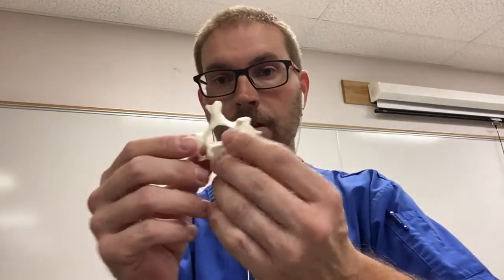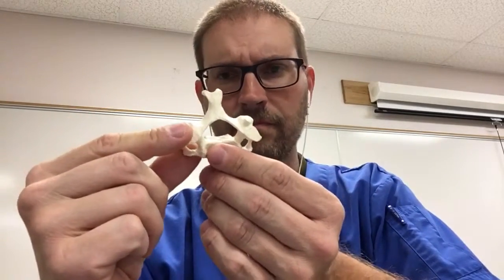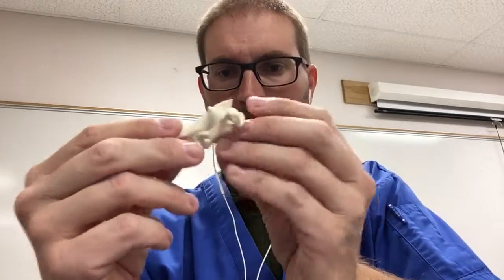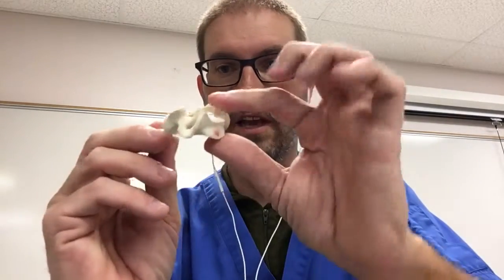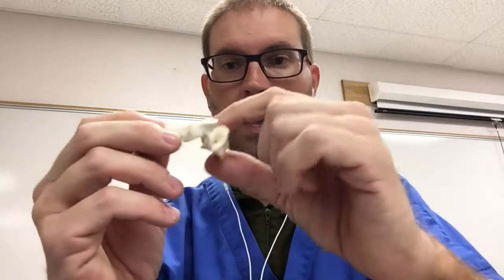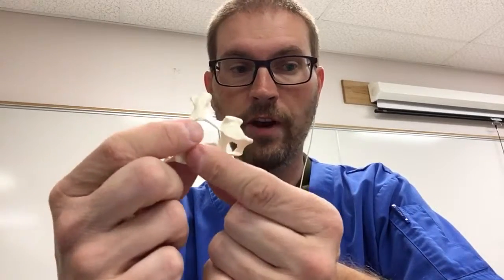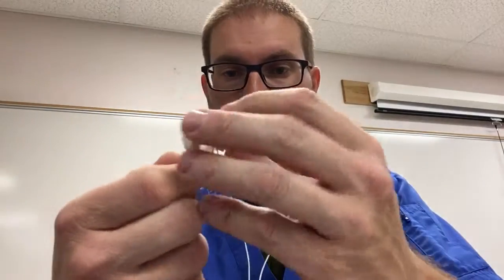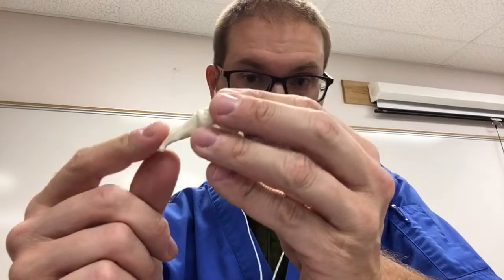Now, to differentiate between a cervical, thoracic, and lumbar vertebrae, there are several key characteristics you need to be able to identify. So this is an example of a cervical vertebrae. You can see it has the body, the large foramen there, and then it has the spinous process as well.